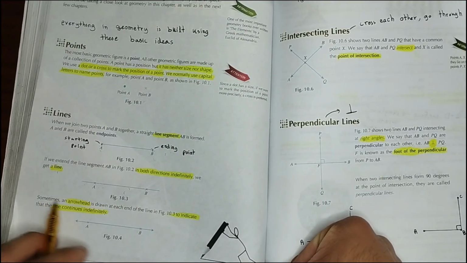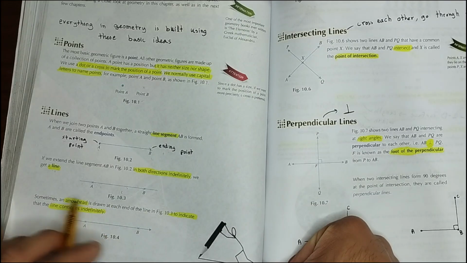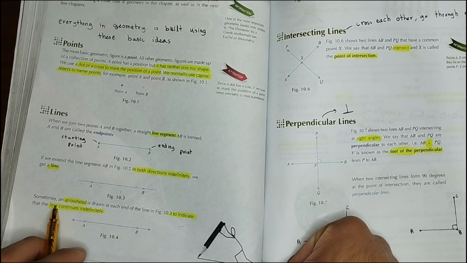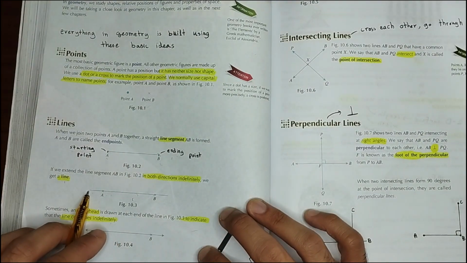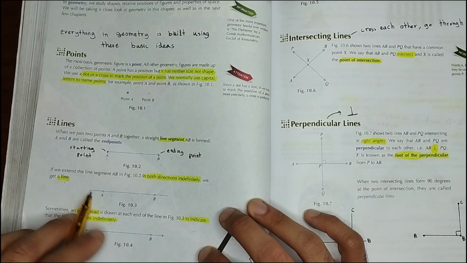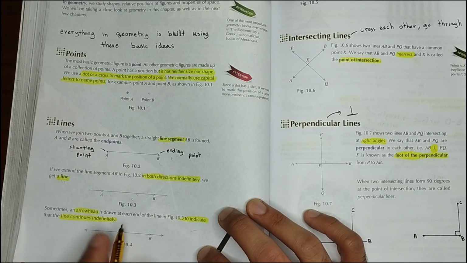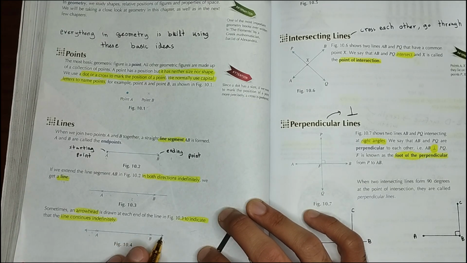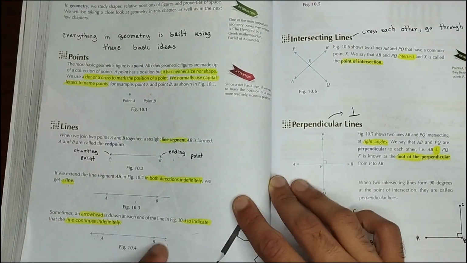Okay, one more thing is that you can use arrowheads to show the direction in which the line is going to continue indefinitely. In this one, we didn't make any arrowheads. It's still fine. You don't have to make the arrowheads, but it's preferable to make them to show that this line is going to continue indefinitely in this direction. Okay, arrowheads here show that it's going to continue indefinitely in these two directions.